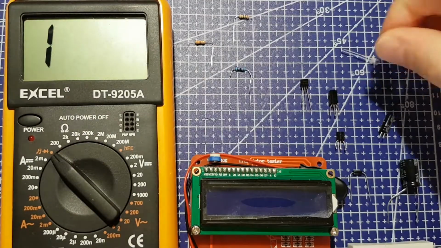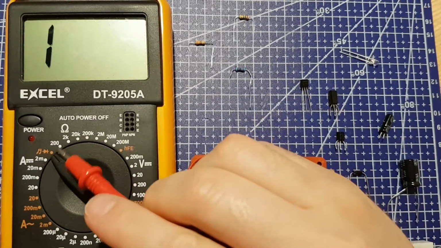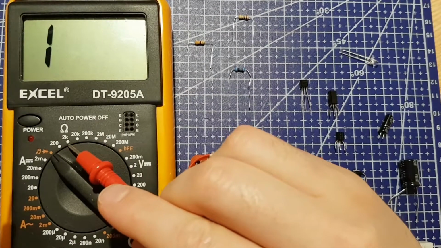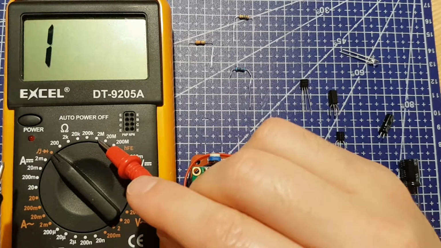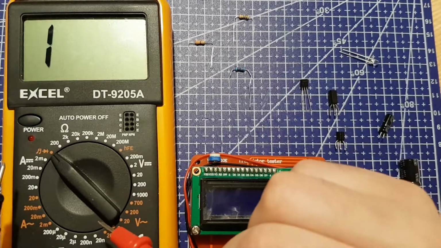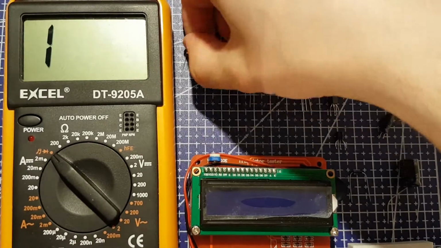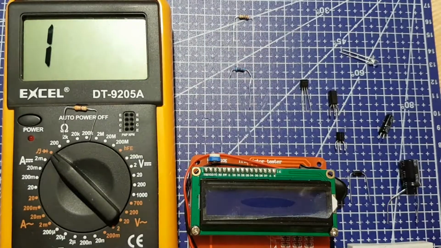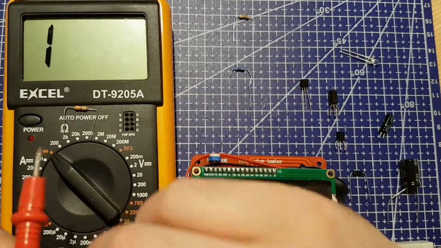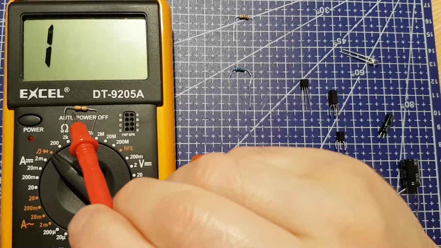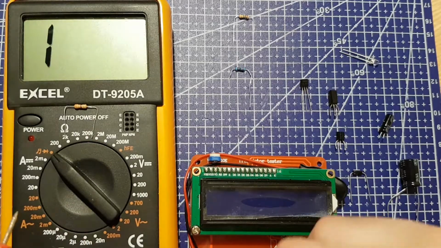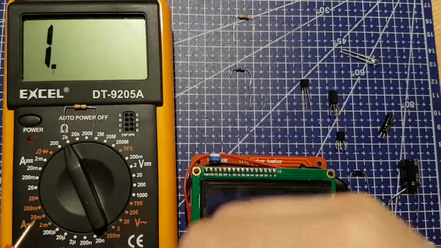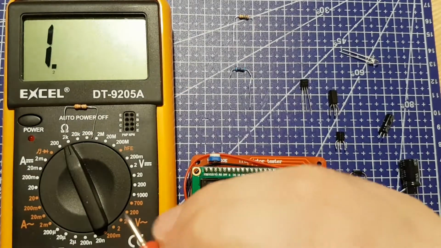Okay, so next, resistance. We have values 200, 2K, which is 2000, 20,000, 200,000, 2M, which is 2 million, 20 million, 200 million. Now, this resistor, looking at the bands on the resistor, we have orange, orange, black on there, so I know that resistor is a 330. We'll go into how to read resistor bands in a different video.